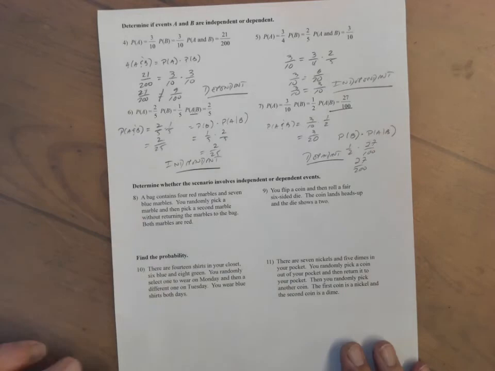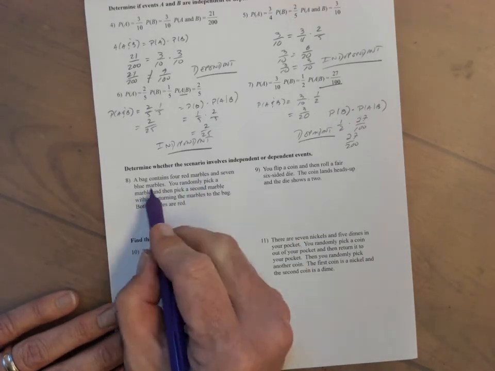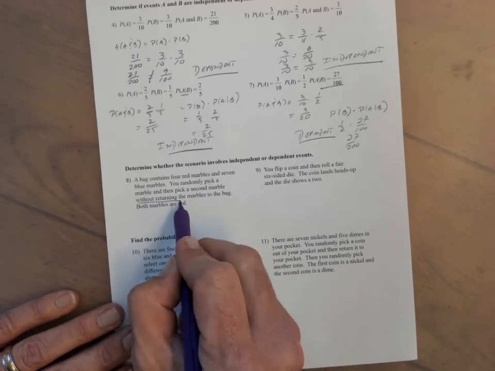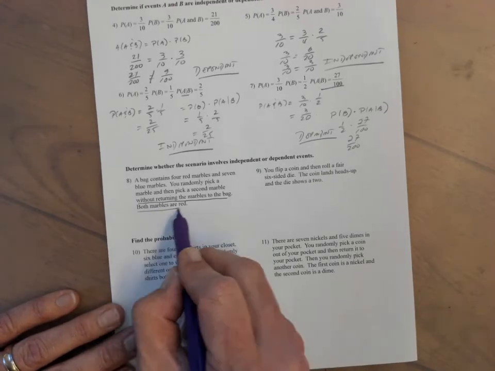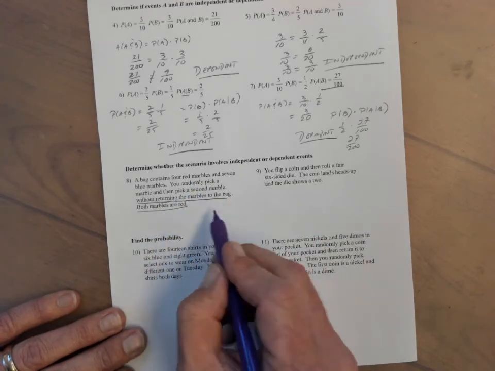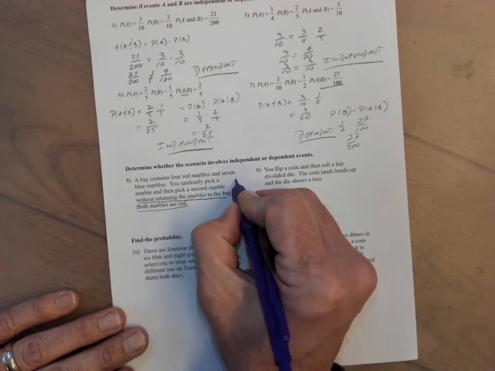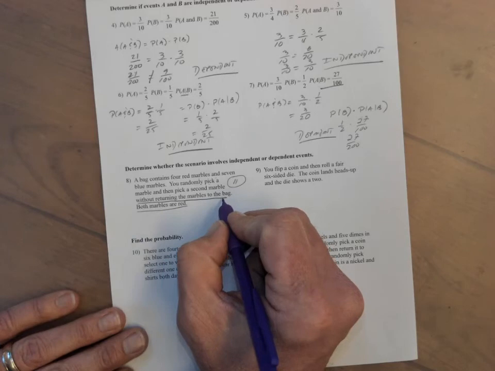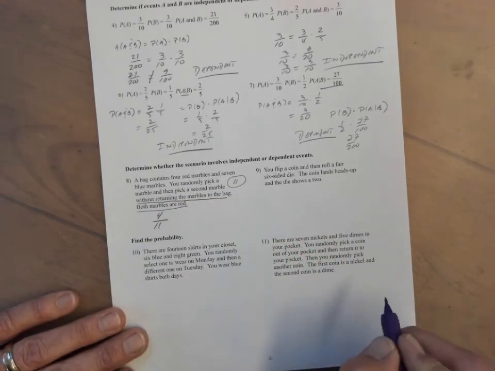Okay, so what does that mean in terms of a scenario? So here we have a bag containing 4 red marbles and 7 blue marbles. We randomly pick a marble and then pick a second marble without returning the marbles to the bag. What's the probability both marbles are red? Well, it doesn't ask us to find the probability, but we'll do it and we'll show you. So if we have 4 red and 7 blue, that's a total of 11. We're going to randomly pick a marble and we want both marbles to be red. Well, the first time we do it, we have 4 red marbles divided by 11.